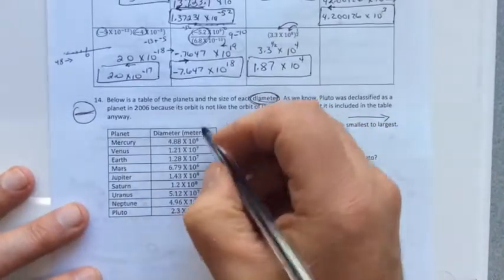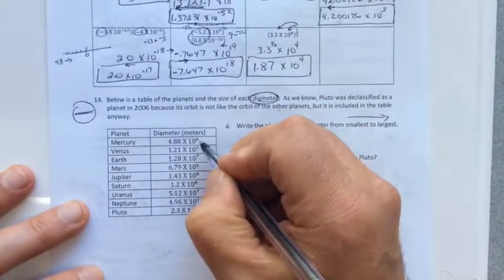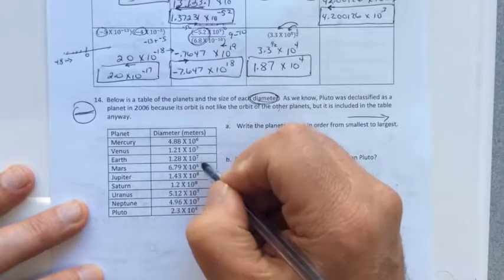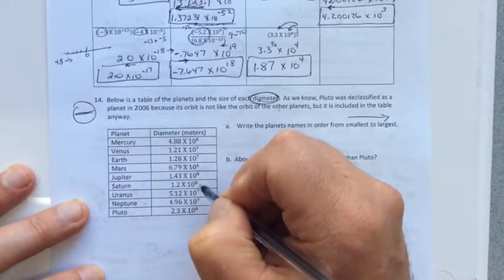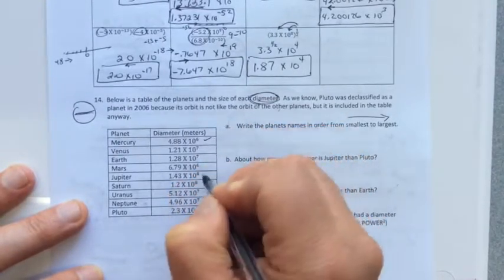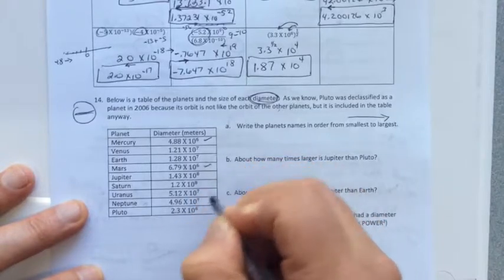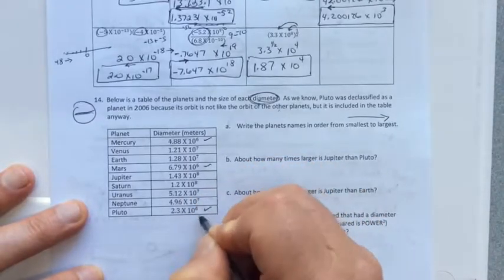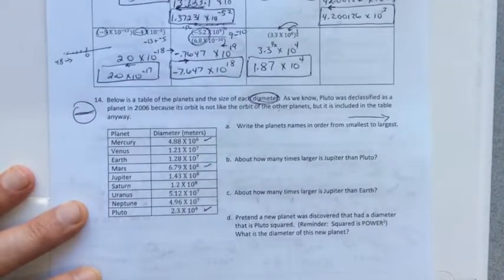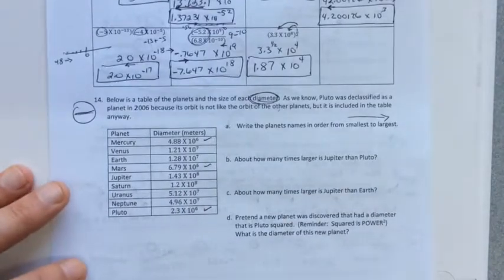First of all, let me look at the powers. That's 6 decimals. So 7 decimals is bigger. 8 decimals is even bigger. So it looks like the 3 smallest ones are that one and that one. Pluto, Mars, and Mercury are all power 6.